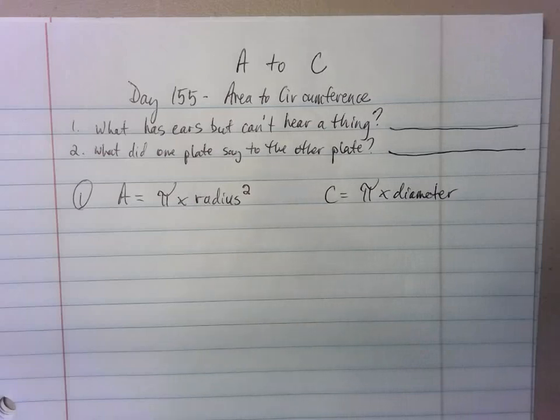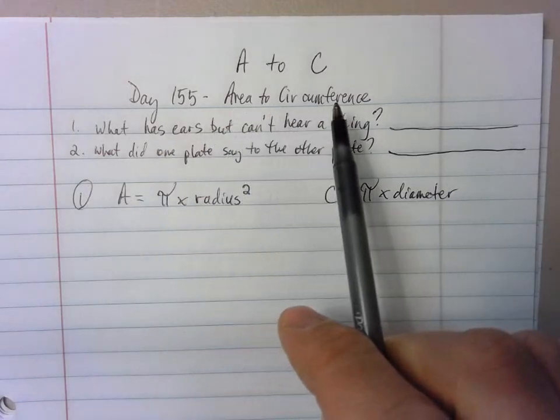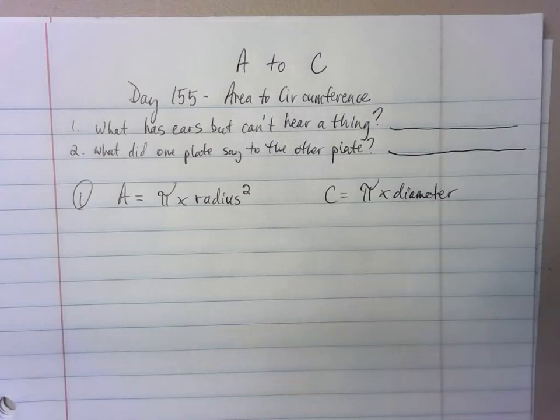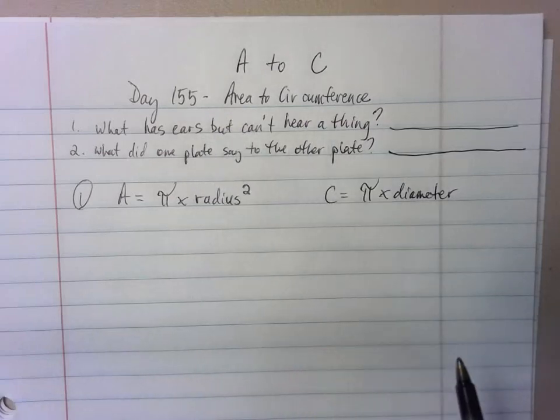Alright, here we go. Today we're going to talk about area to circumference. So this is for only the smart people, okay? So all the smart people in the world, you're going to figure this out, okay? It's not that hard. We're going to break it down in some easy steps, and you're going to figure out how to take the area, work it backwards, and get over to circumference, okay?